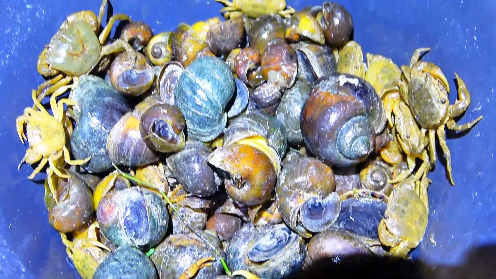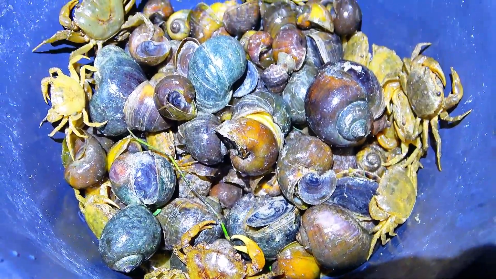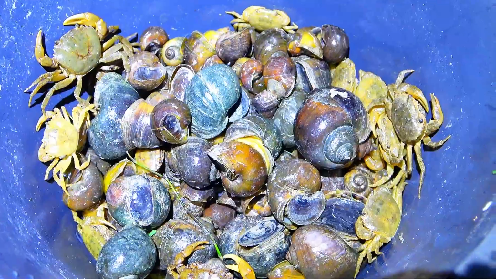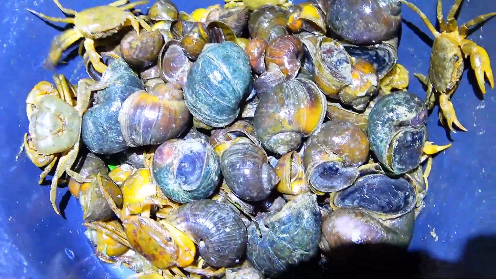P. canaliculata is eaten raw as a delicacy in some areas in Asia, resulting in numerous cases of angiostrongyliasis in southern China, also caused by A. cantonensis. The empty shells of dead snails are also a health hazard, as they can cut the feet of people working in the fields.